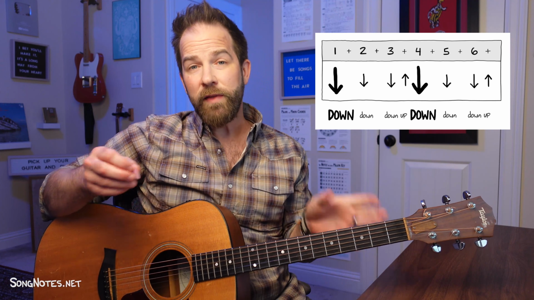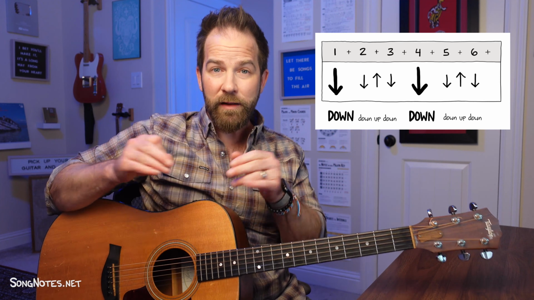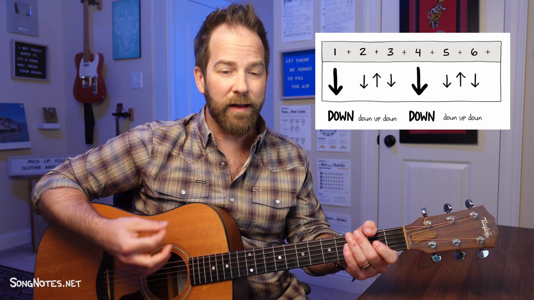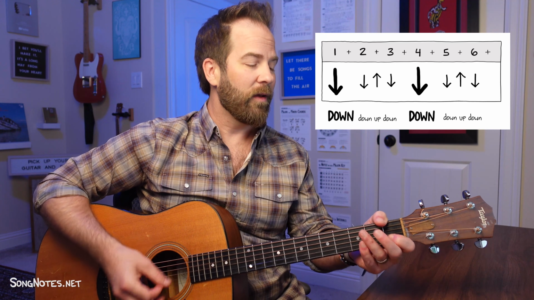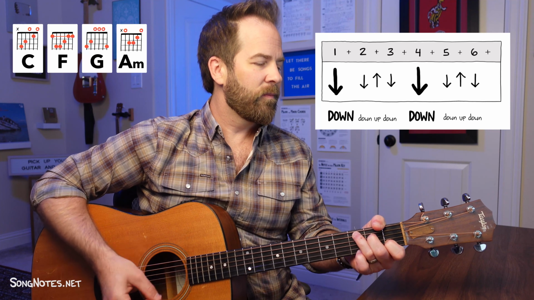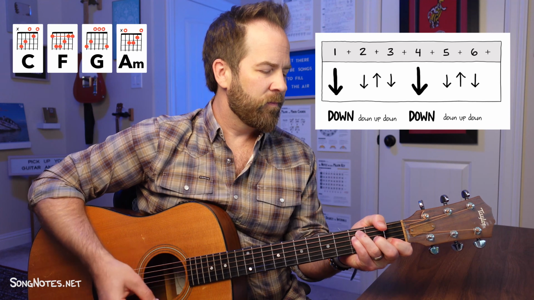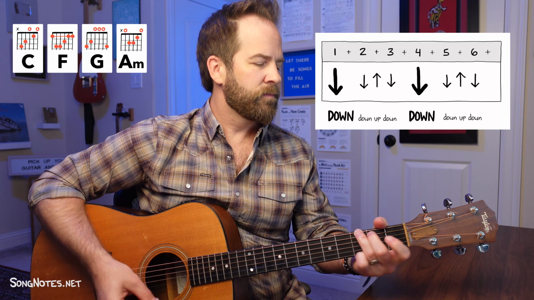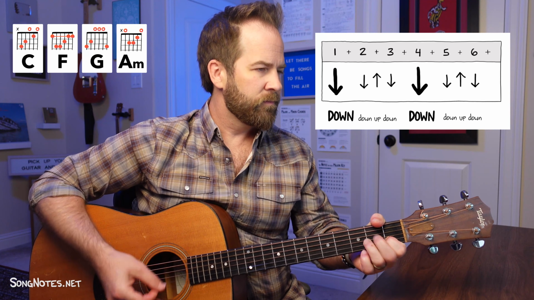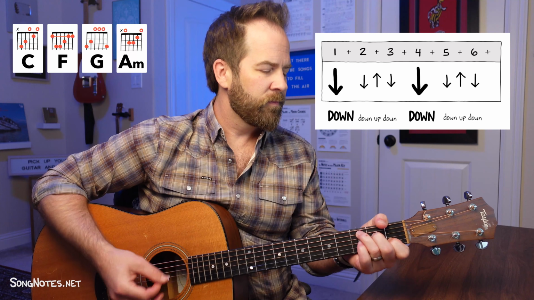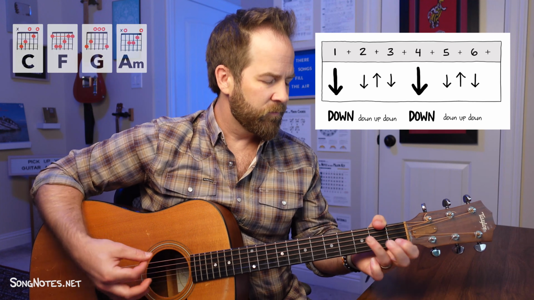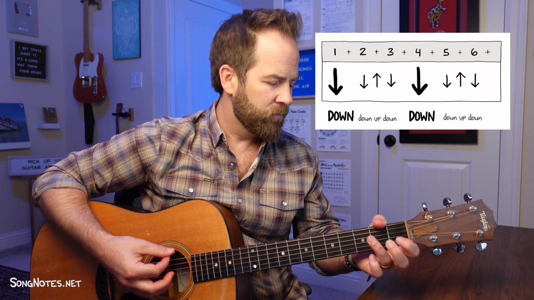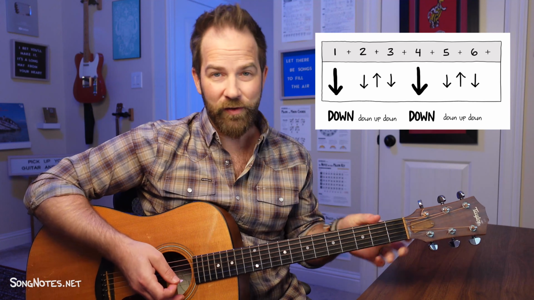Okay? You could also move that up strum and put it in between the 2 filler down strums, right? This would be a down, down, up, down, down, down, up, down, down, down, up, down. Okay, and I have some examples of this in a separate video on the website if you want to get a deep dive looking at that one.